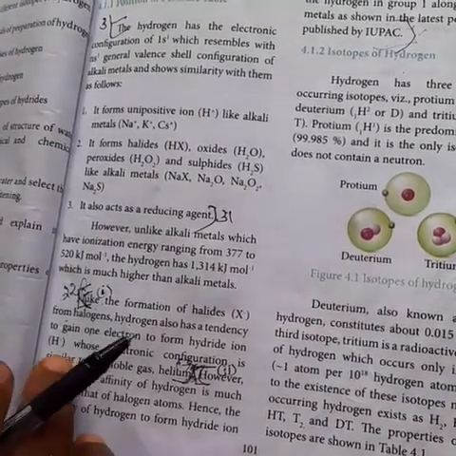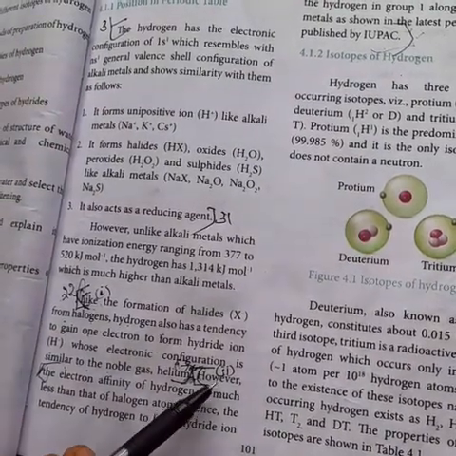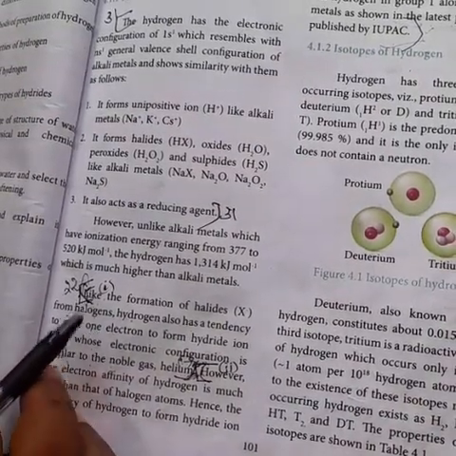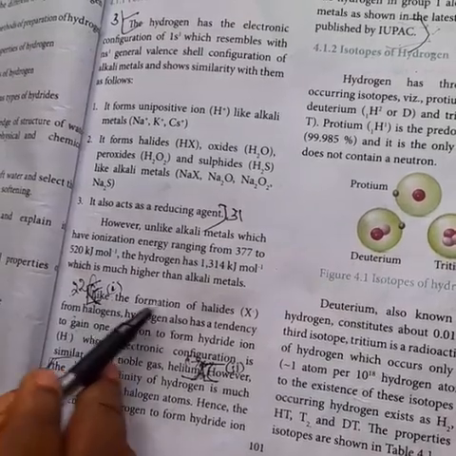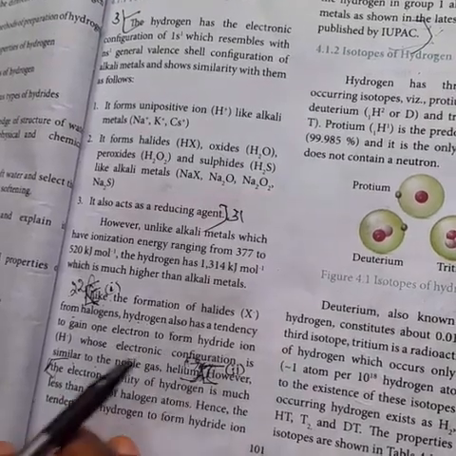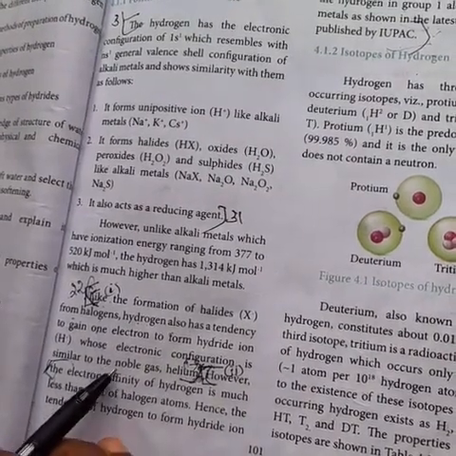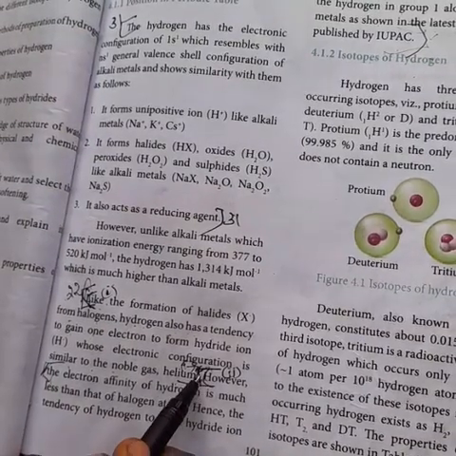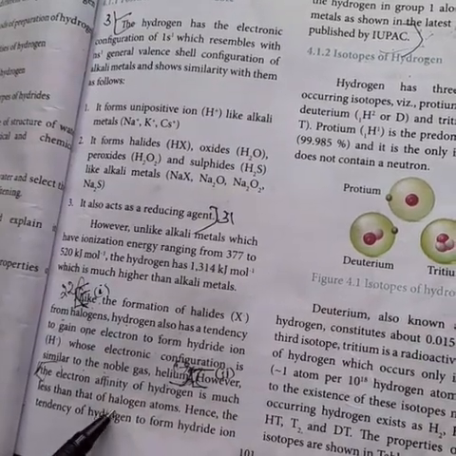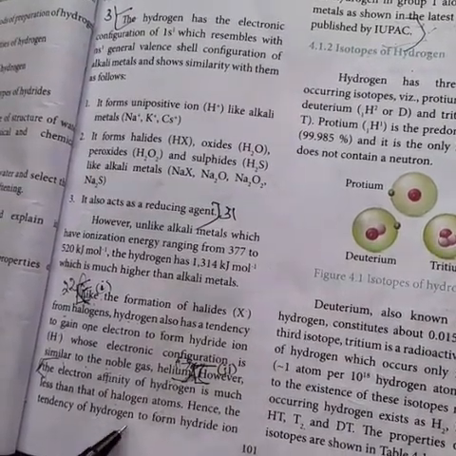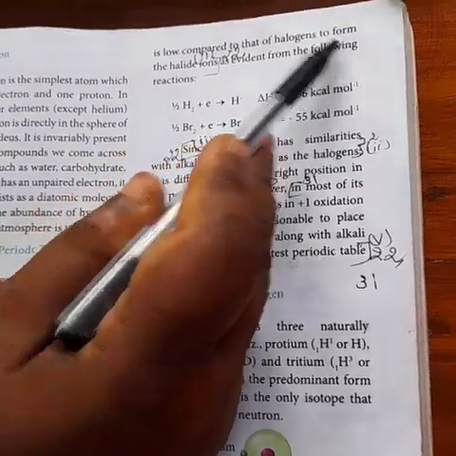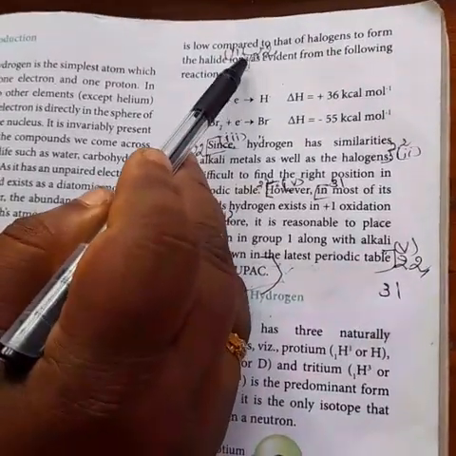How to write: you have to write point wise. Don't write paragraph wise. Point number 1: like the formation of halides from halogens, hydrogen also has a tendency to gain one electron to form hydride ion whose electronic configuration is similar to the noble gas helium. Point number 2: however, the electron affinity of hydrogen is much less than that of halogen atoms. Hence, the tendency of hydrogen to form hydride ion is low compared to that of halogens to form the halide ions. Up to here, mark.